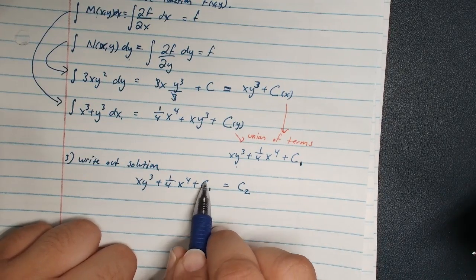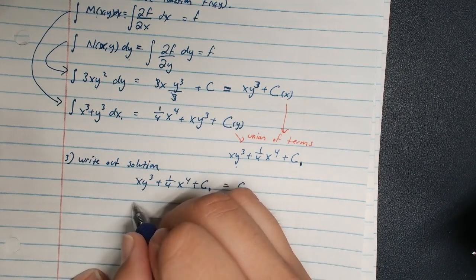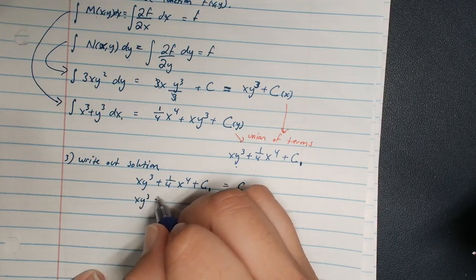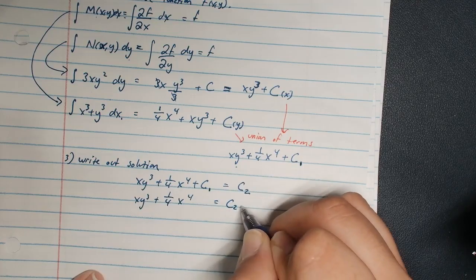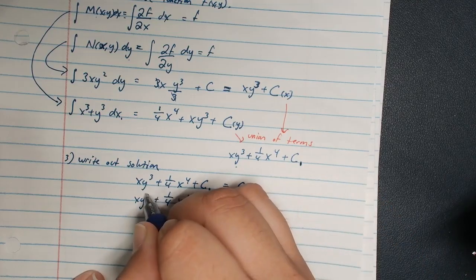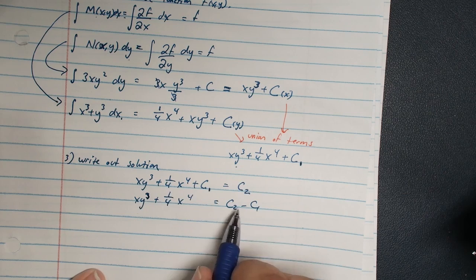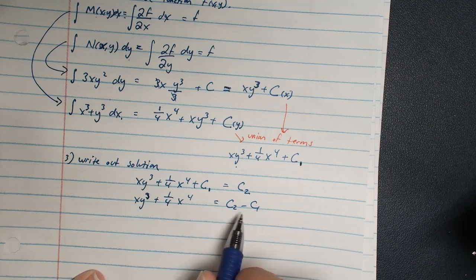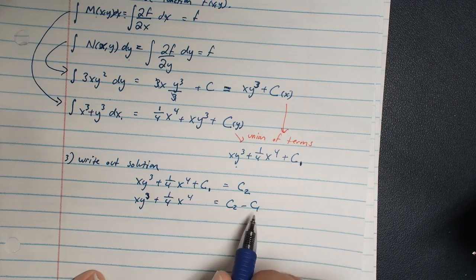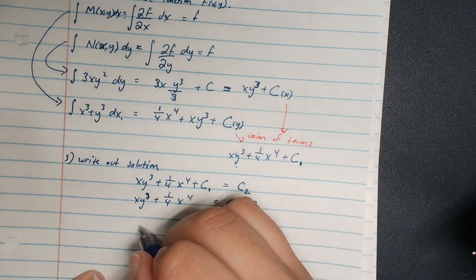So if I take this and move it over to this side by subtracting, I get xy cubed plus 1/4 x to the fourth equals c2 minus c1. Oh, but if this is a constant minus another constant, you just get another constant. You might get 0, but probably not. These are probably not the same number. Okay, so I can't say it's 0. Best I can say is it's some number.